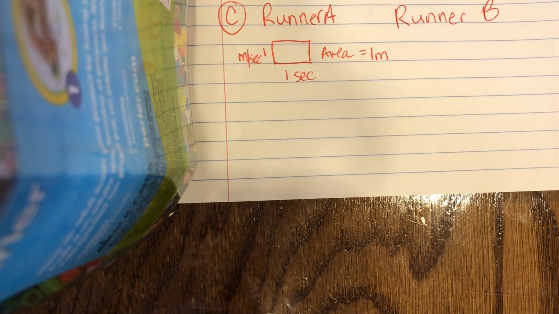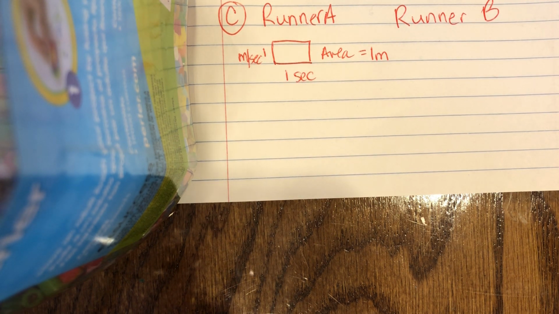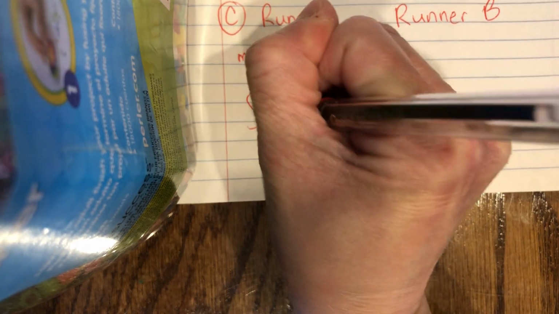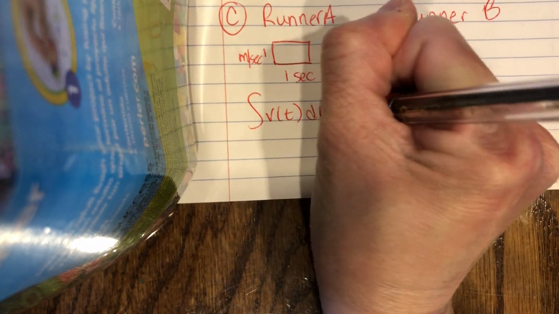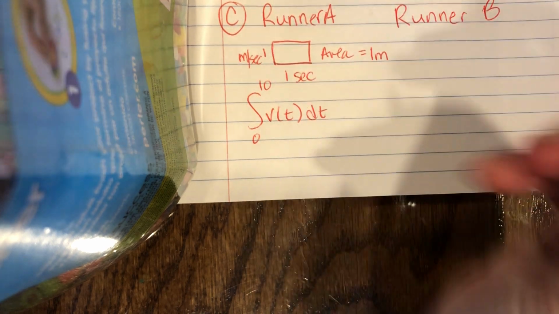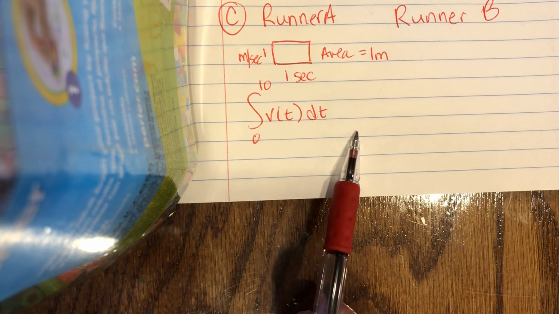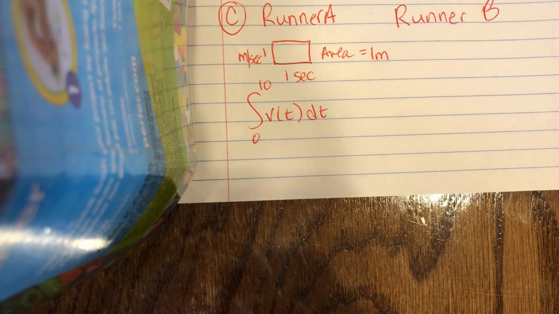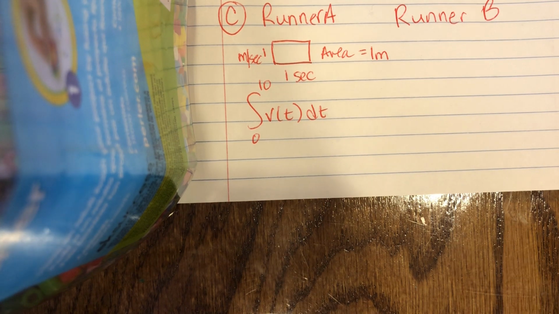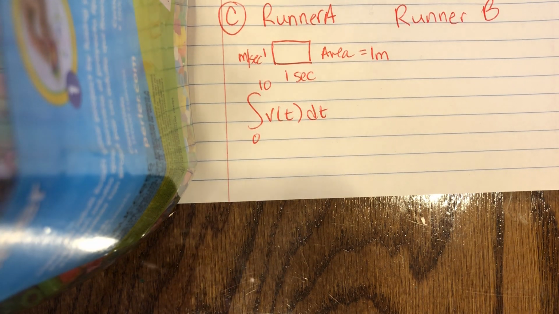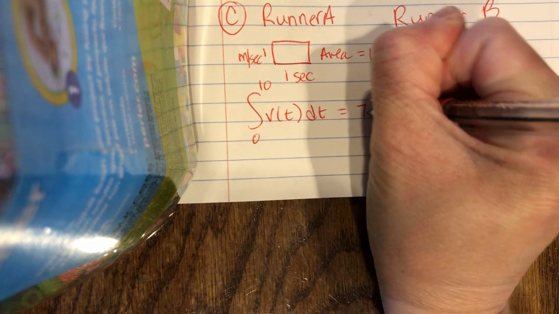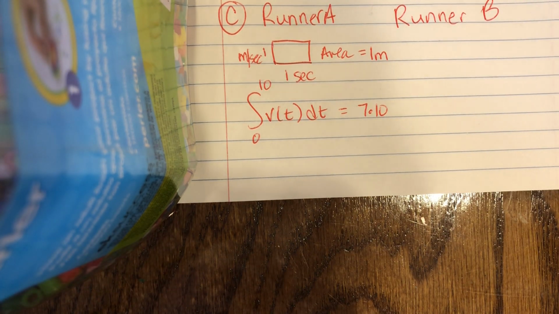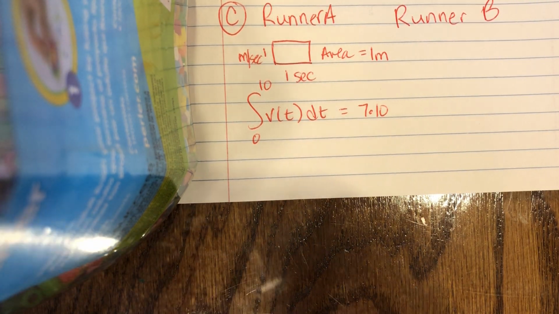So I need to integrate these functions in order to find that distance. I need to integrate runner A's velocity function from 0 to 10. When I do that, that space is made up of a rectangle that has the dimension 7 by 10, and a triangle whose base is 3 and height is 10.